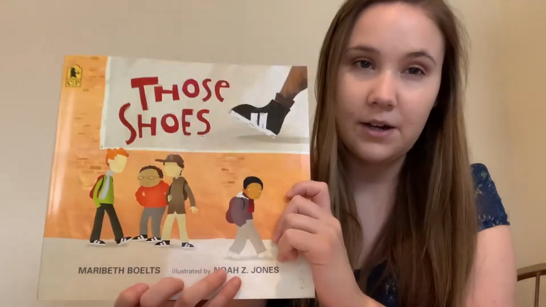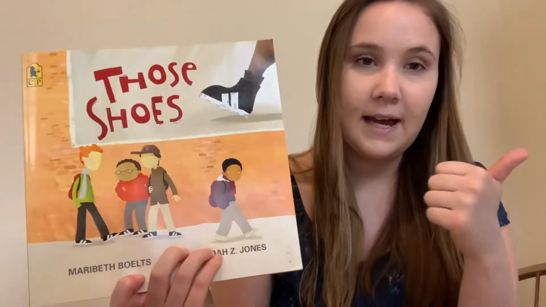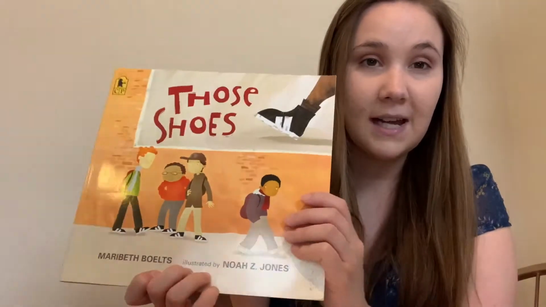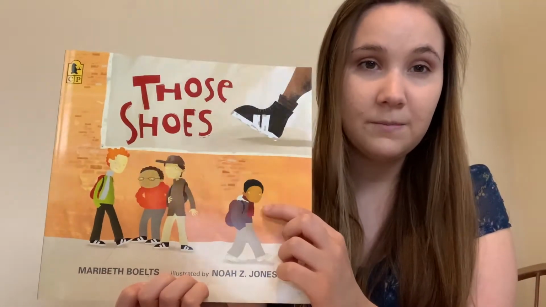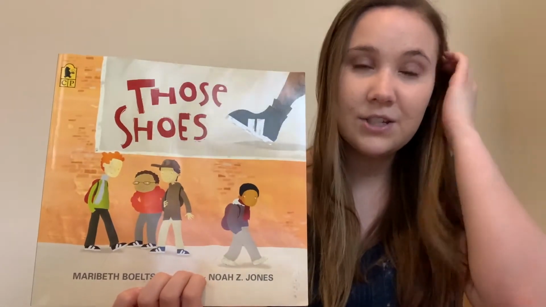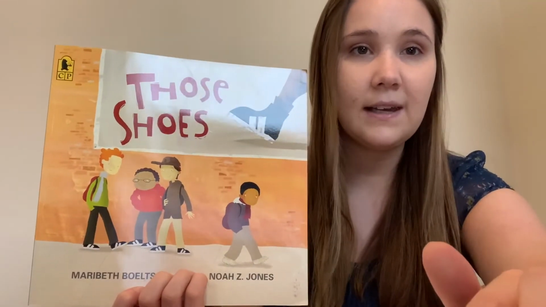And we know how a character is feeling because of their actions, their words, and their thoughts. So we're going to really be paying attention to those three things for Jeremy and using the text evidence and our own knowledge to infer what he is feeling.